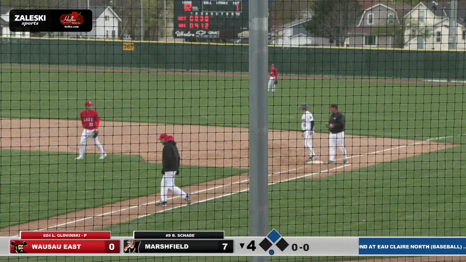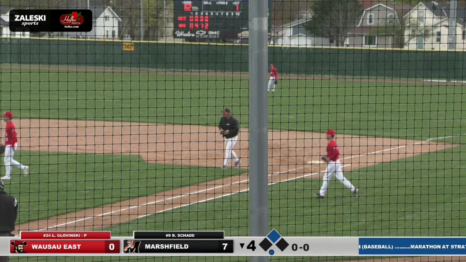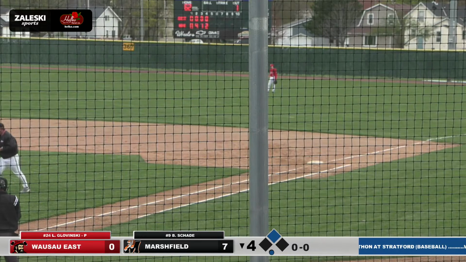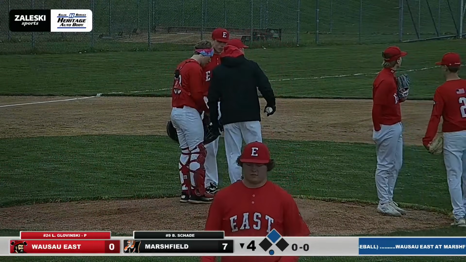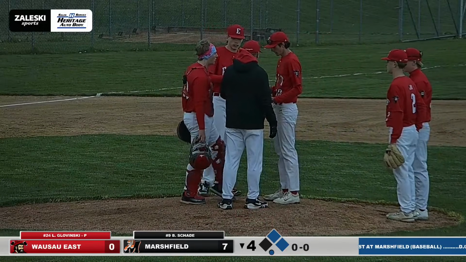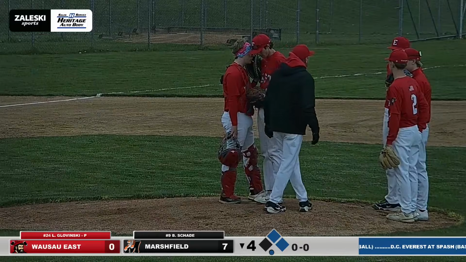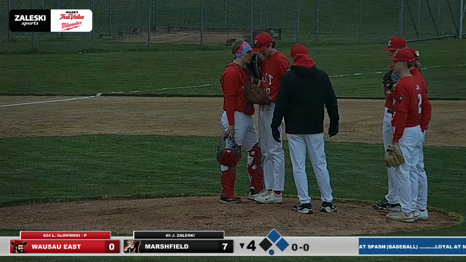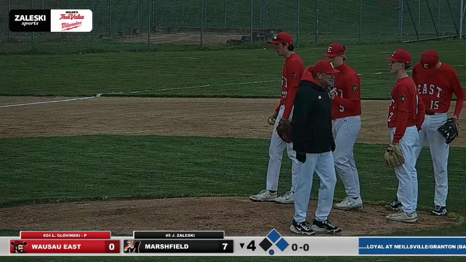Time called as Coach John Winter comes from the Wausau East dugout for conference. Looks like Levinsky will be replaced here. And Wausau East will insert a new pitcher. So Levinsky goes the first 3 1/3. And he'll now be replaced. We do not have a new pitcher coming out as of yet. Now Levinsky is coming back out. He may take a new position.